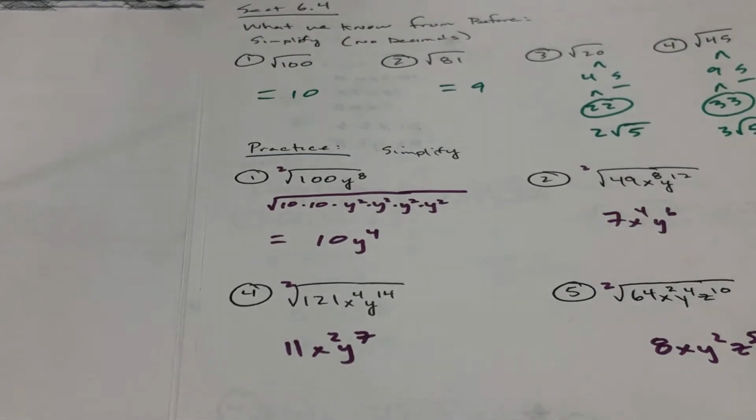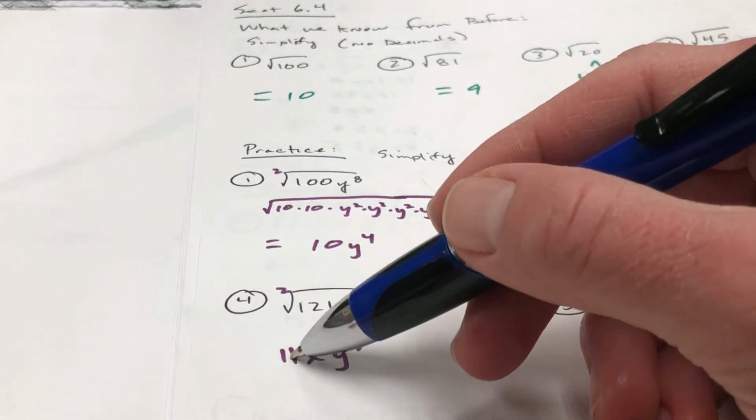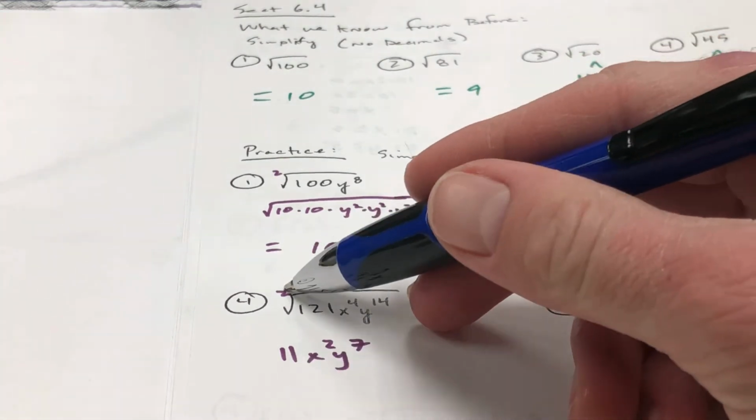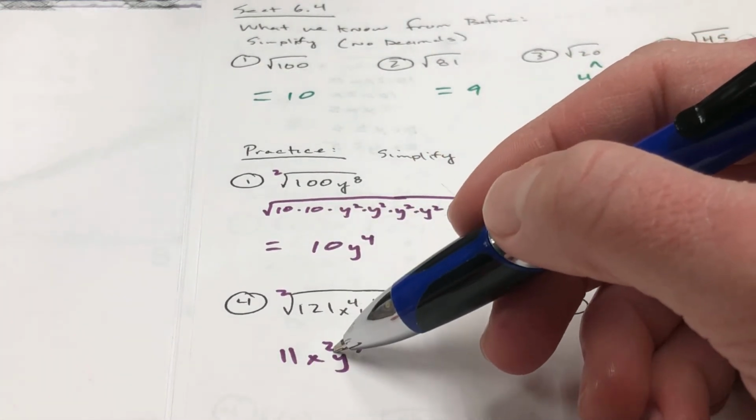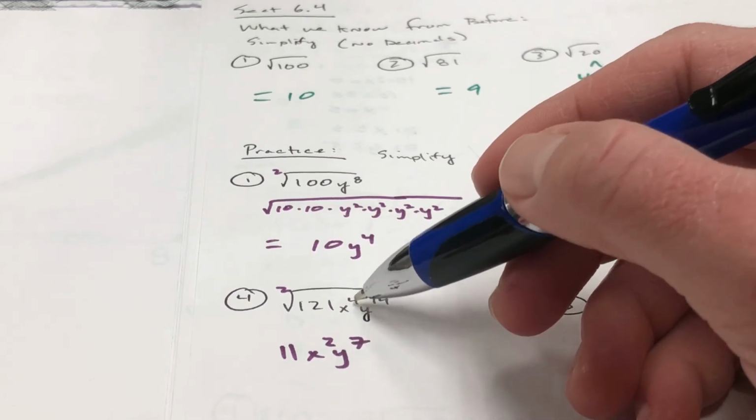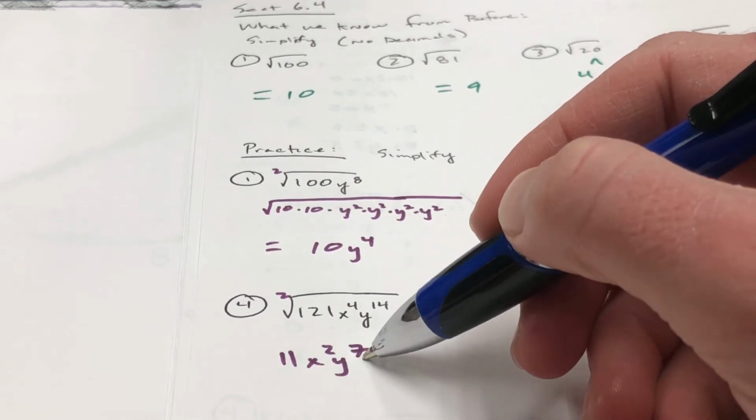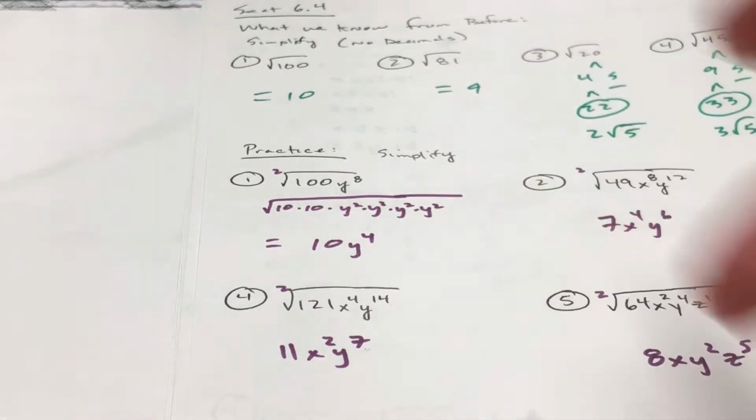We're going to be error-free here. The second root of 121 is 11. 2 goes into 4 twice. There are 2 partnerships if you have 4 x's. There are 7 partnerships if you have 14 y's.